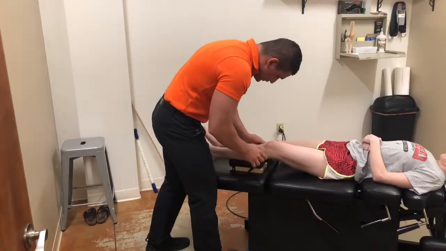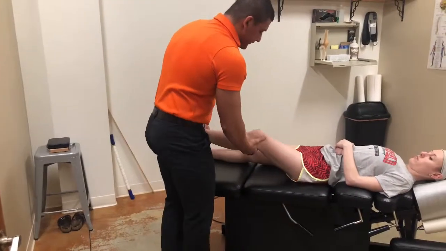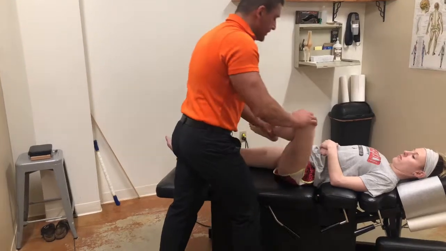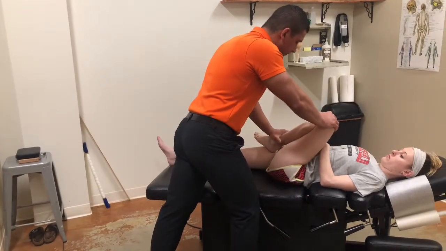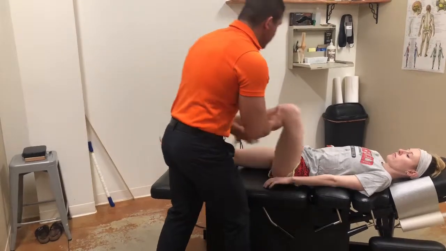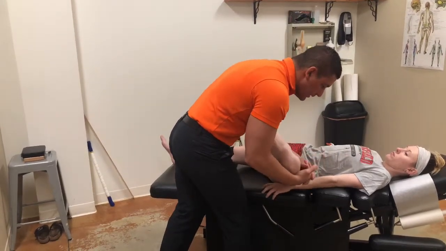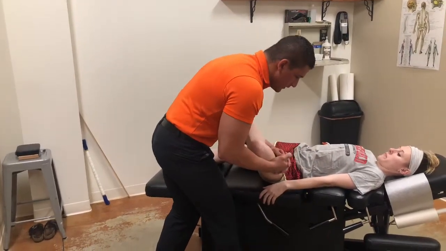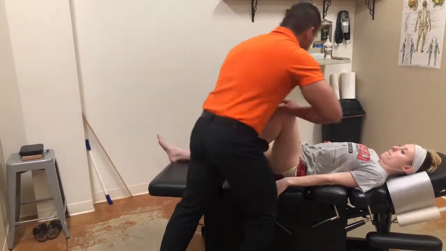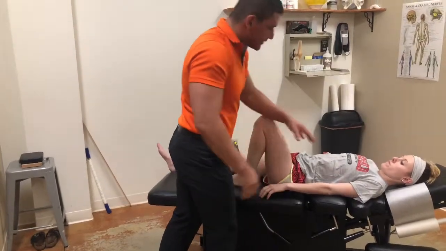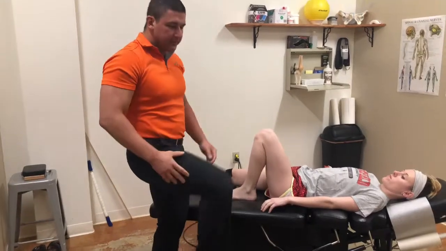Then we'll go through our soft tissue, which is our musculature. First we'll check the external rotators. We'll check the piriformis over here, and we'll check our gluteals. Loosen those up. We'll check our acetabulum in here. And now we're going to check the psoas, which is that hip flexor.